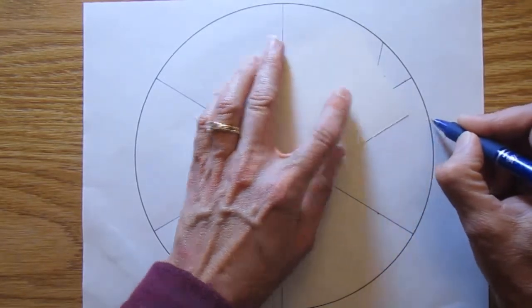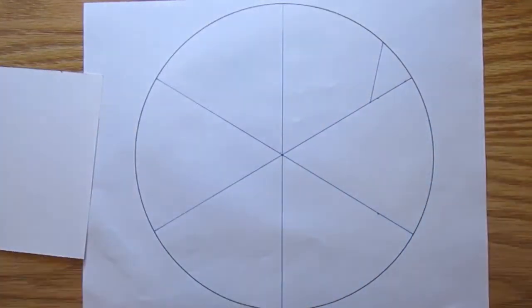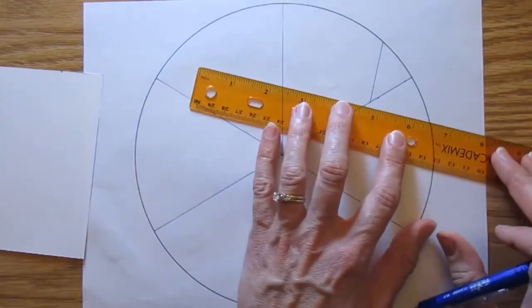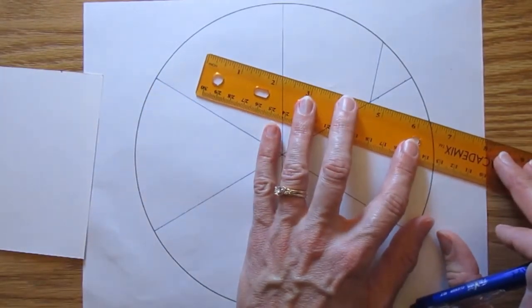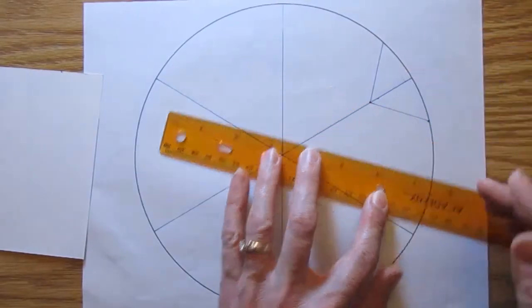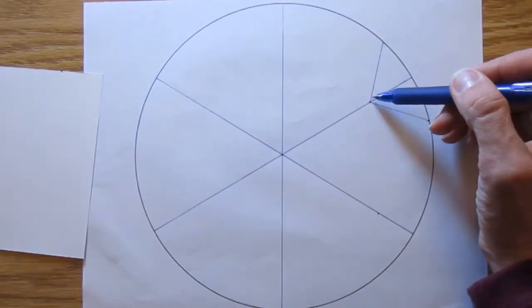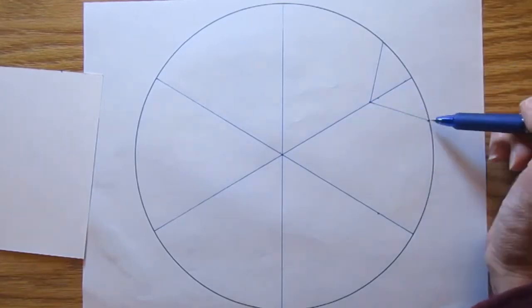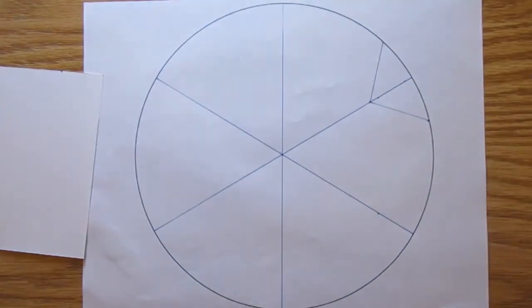Just going to put me right there. Okay. And I'm going to line up my ruler and connect the dots. So I've just reflected this line segment over the line of reflection, and it creates a bit of a triangle.